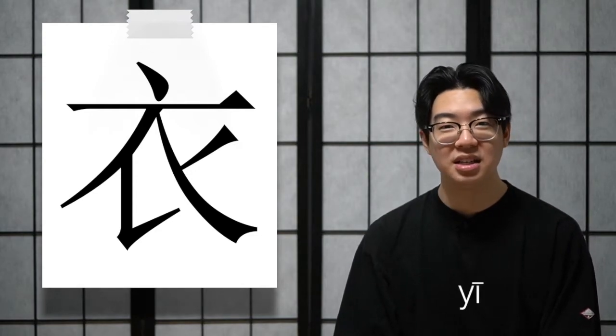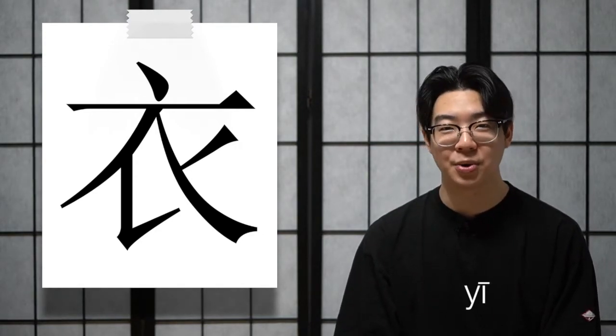This is the ancient version of the main character we are looking at today. It depicts a jacket laid out on the floor. This is how the character looks today. Can you see the similarities with the ancient character? This character is pronounced yi, and it means clothes.